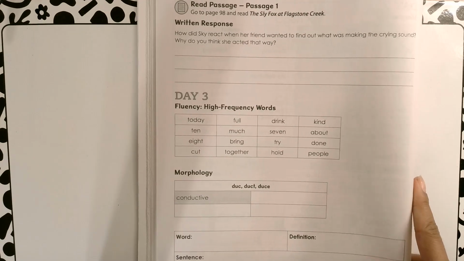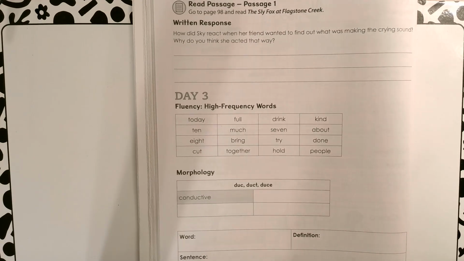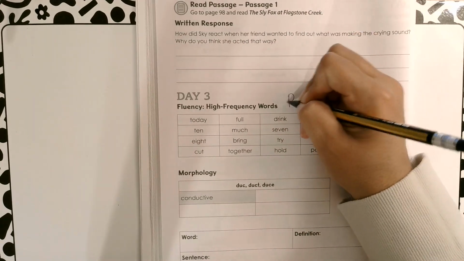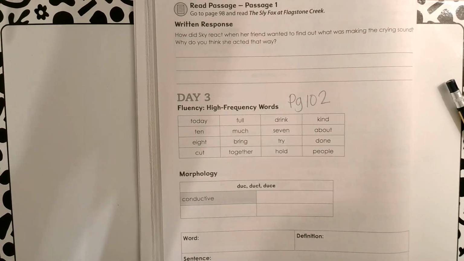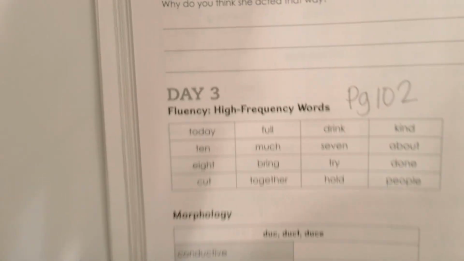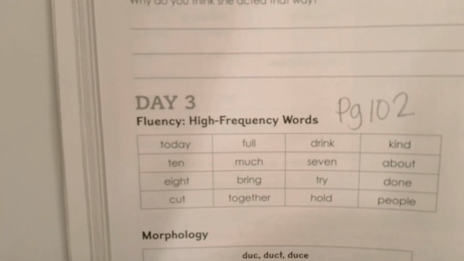Hi everyone, we're going to go ahead and get started. So you're going to need your book open to page 102, and it should look like this, okay? I'm going to actually zoom in so you can see just a little bit better.